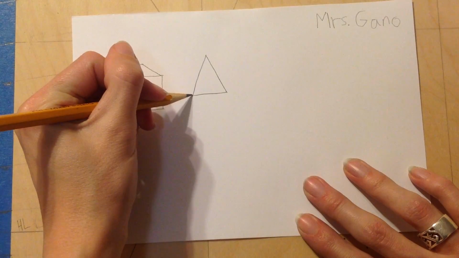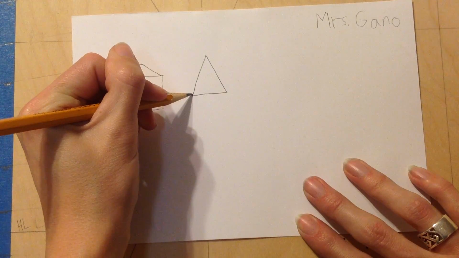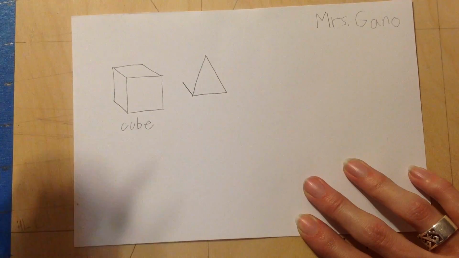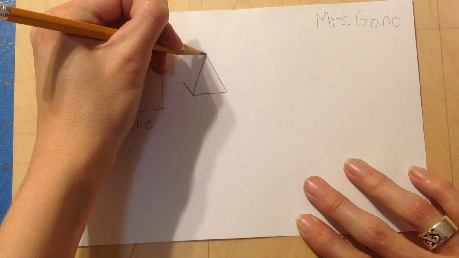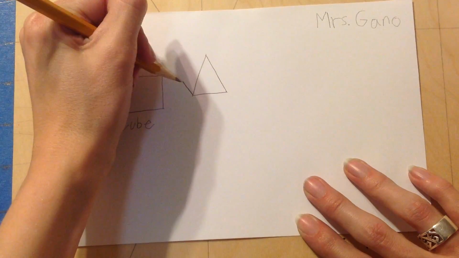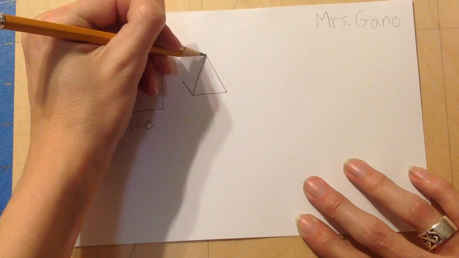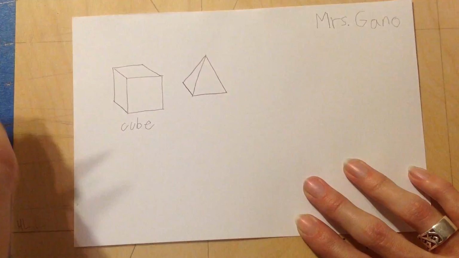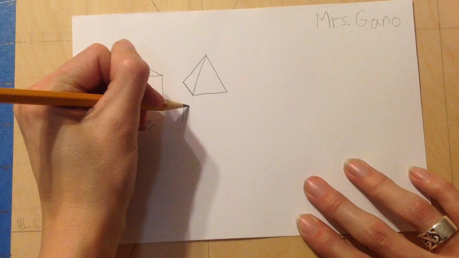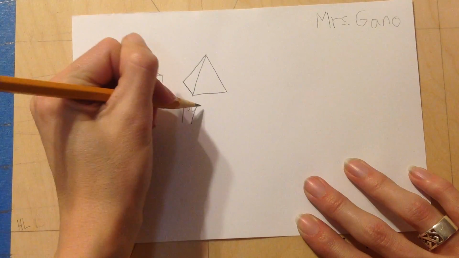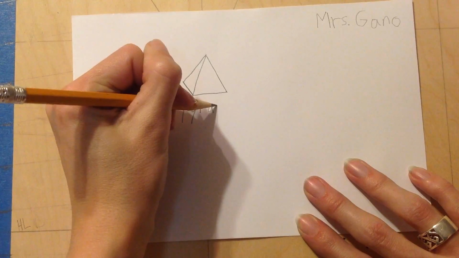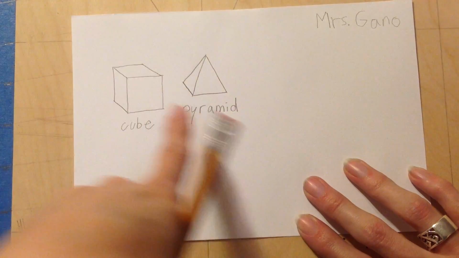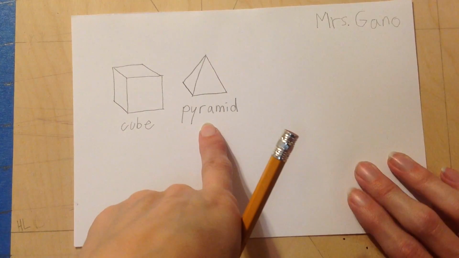I'm going to draw a diagonal line from the bottom left corner, and then a line from this corner at the top to my diagonal line. Okay, label your pyramid with the word pyramid.